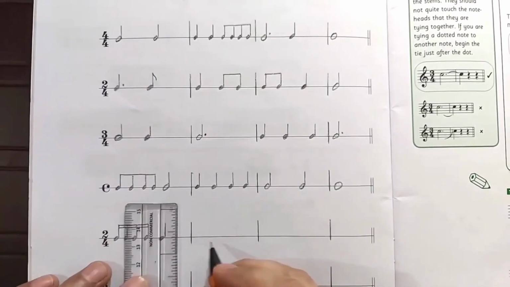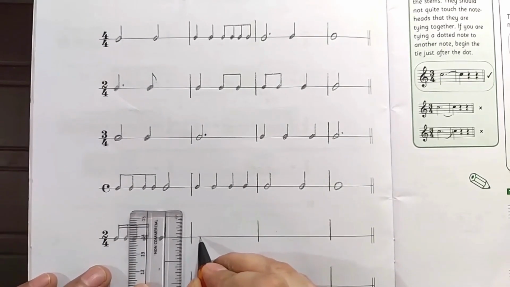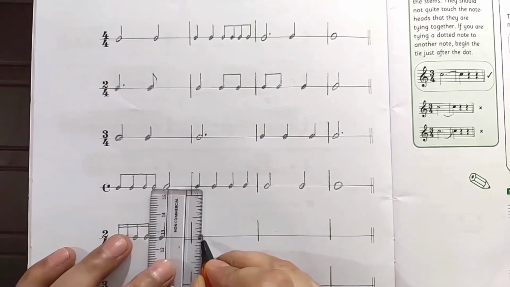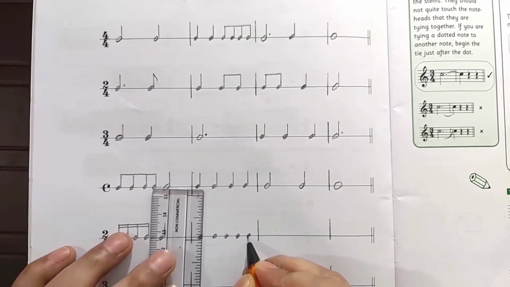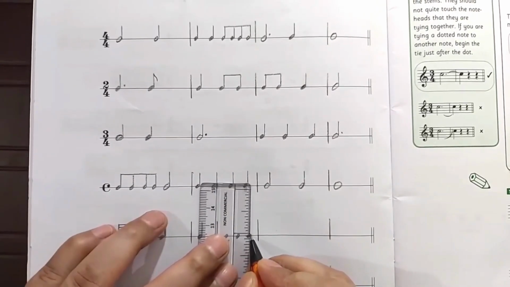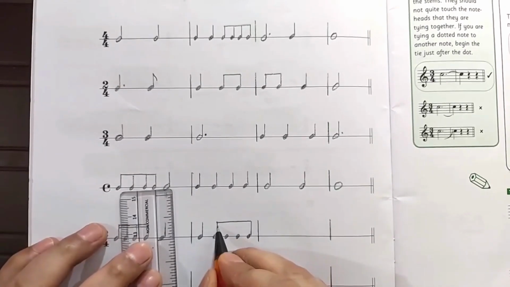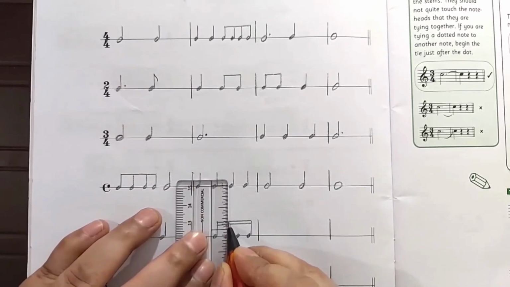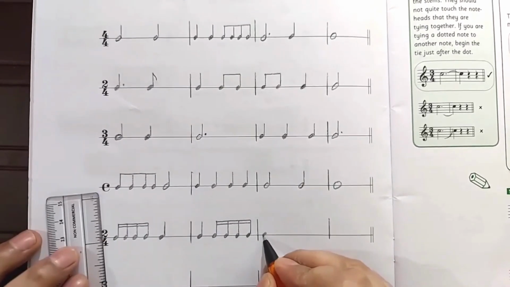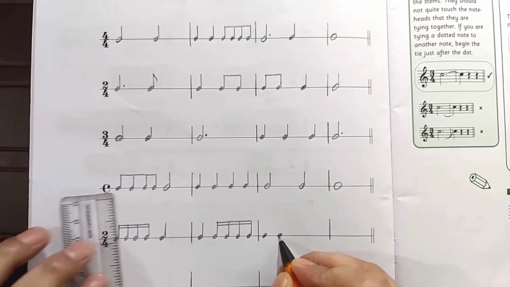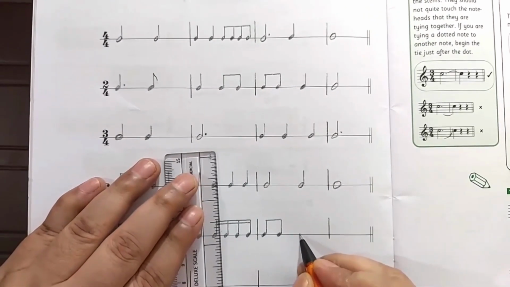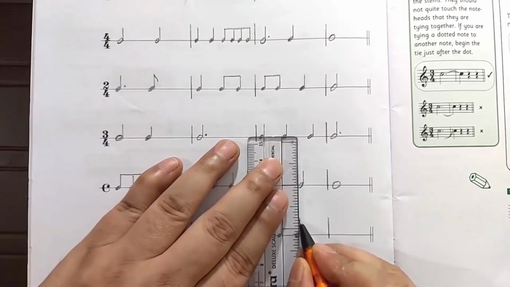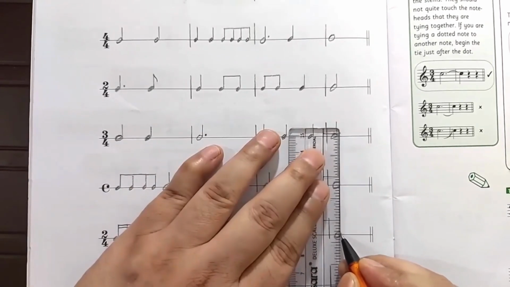Okay, now this time let's make 1 crotchet beat, and then again make 4 semiquavers. Now we can have 2 quavers, 1 crotchet beat, and finish with the minim.